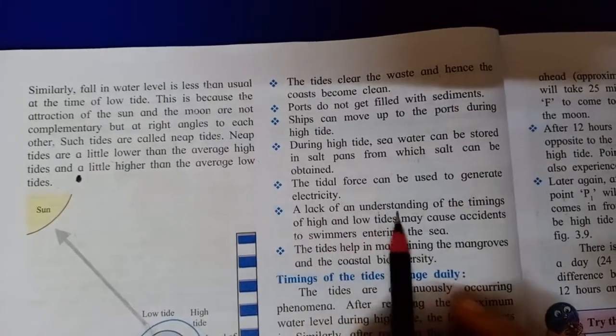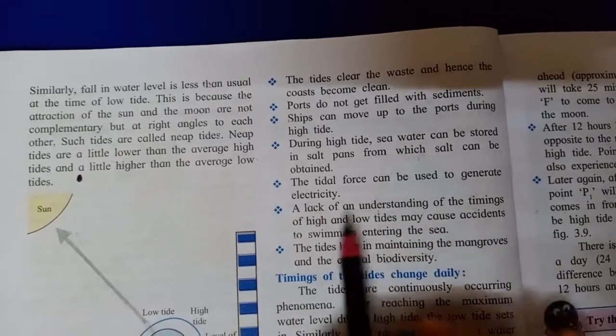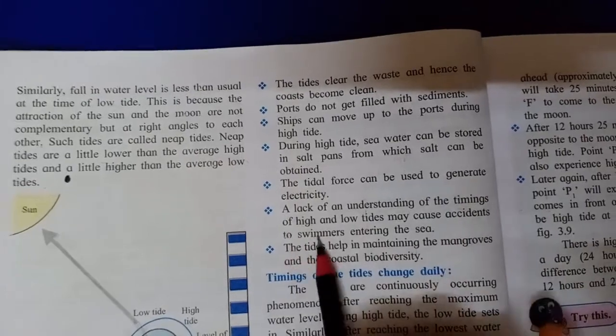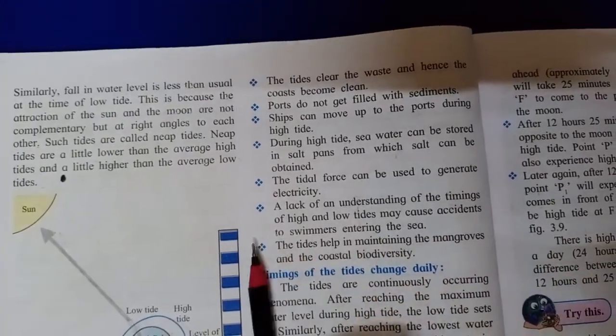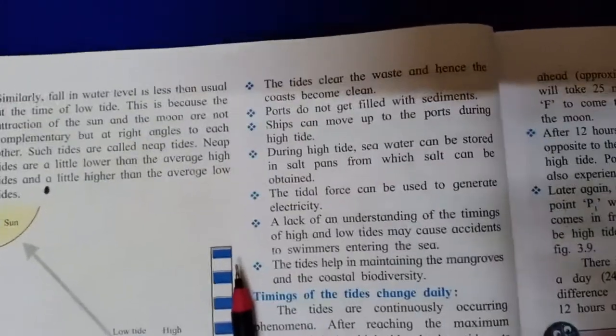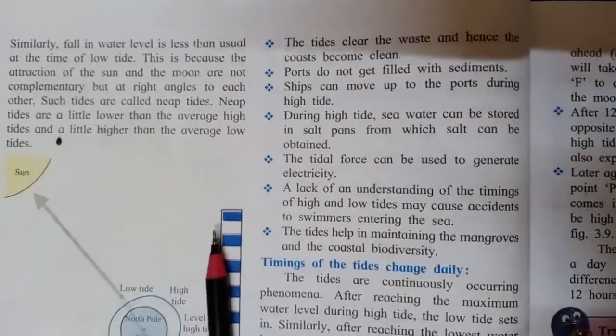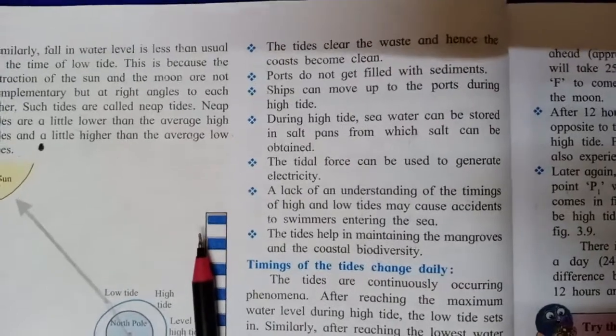A lack of understanding of the timing of high and low tide may cause accidents to swimmers entering the sea. Yes, this is one of the very important points. Children, you all need to remember this very carefully.